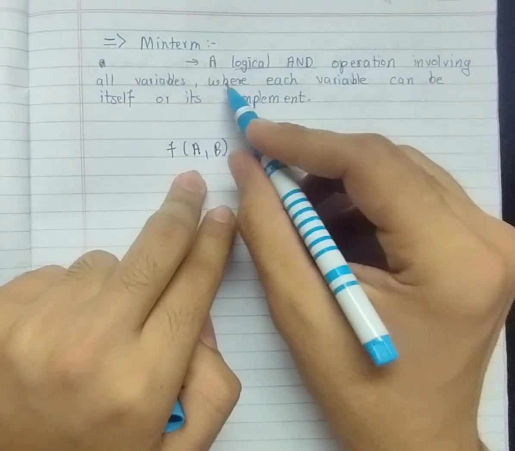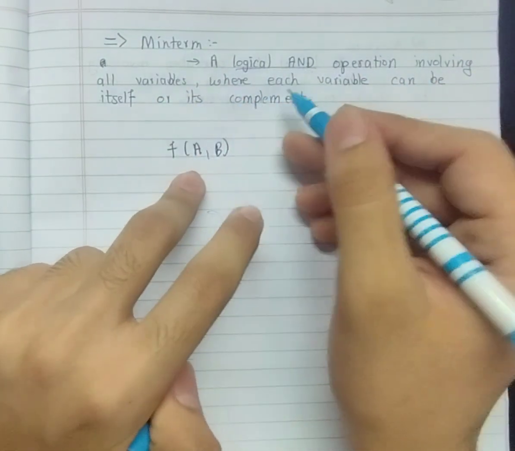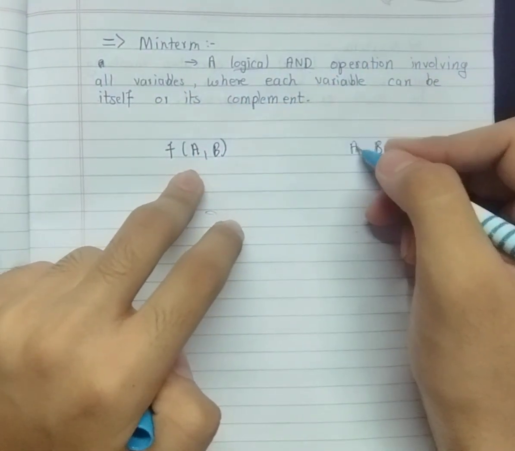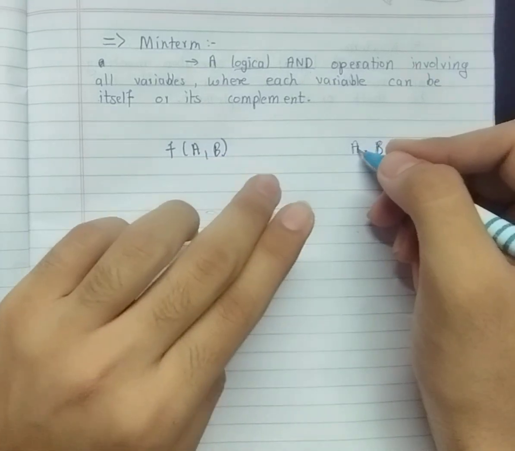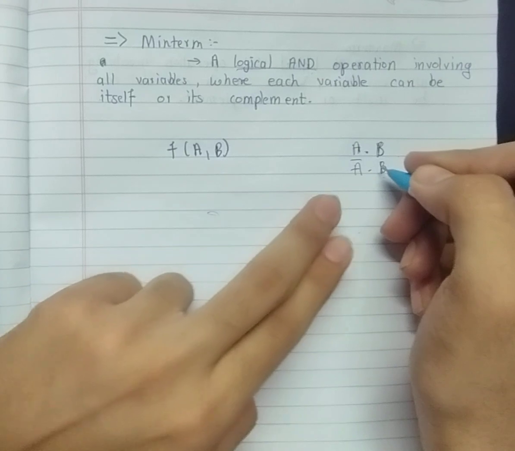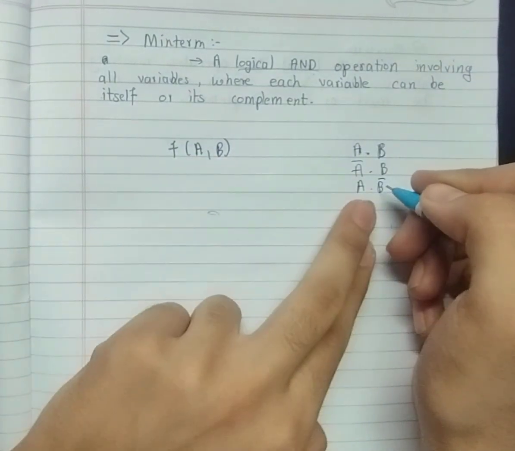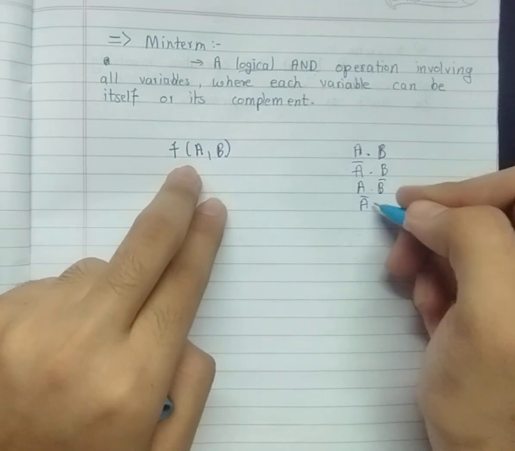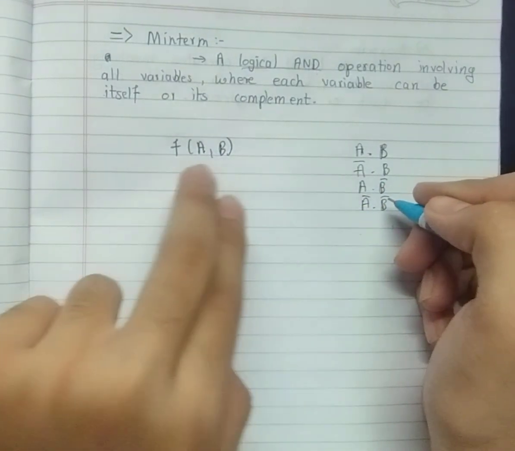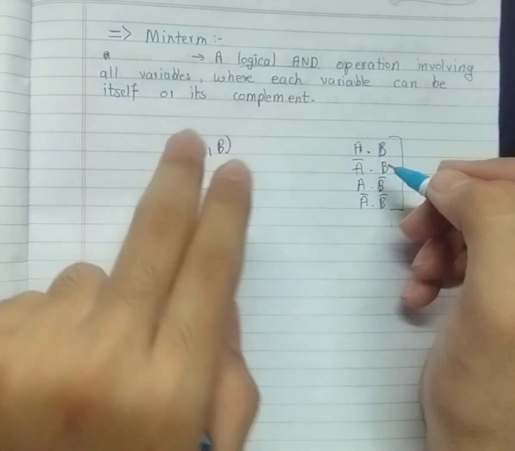But here we also have that each variable can be itself or its complement. This means a can be in its own form or its complement. That means a bar dot b is also a minterm of this function. A dot b bar is also a minterm of this function, and a bar dot b bar is also a minterm of this function. So these all four are the minterms of this function.